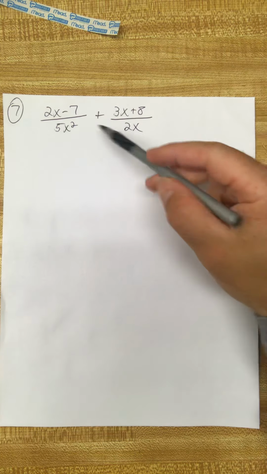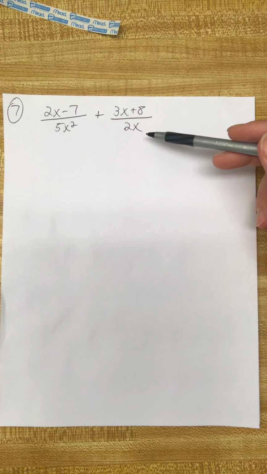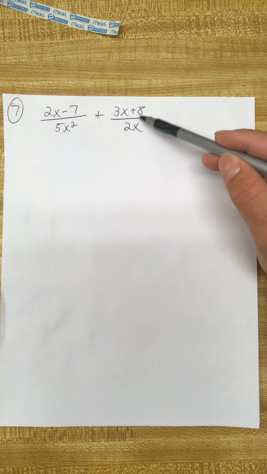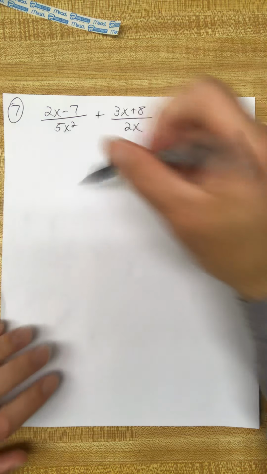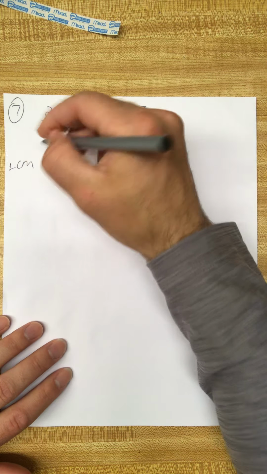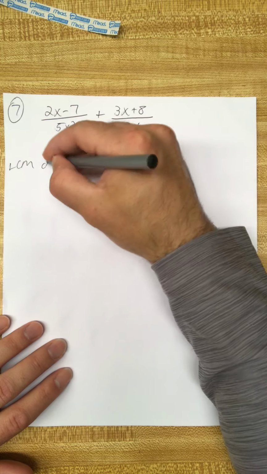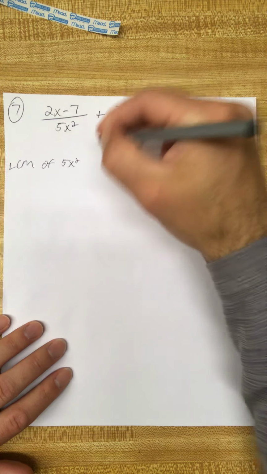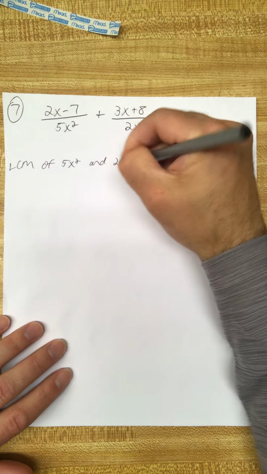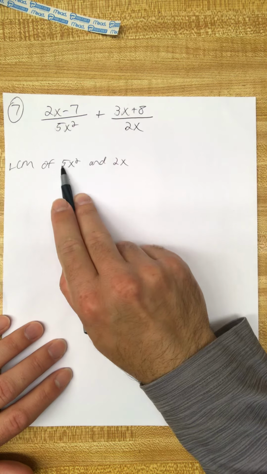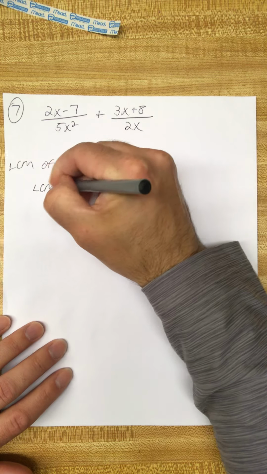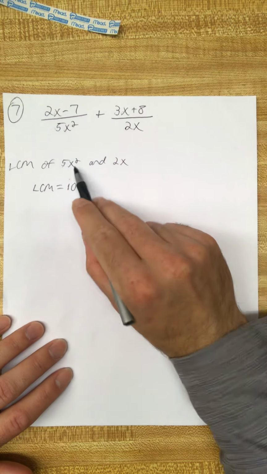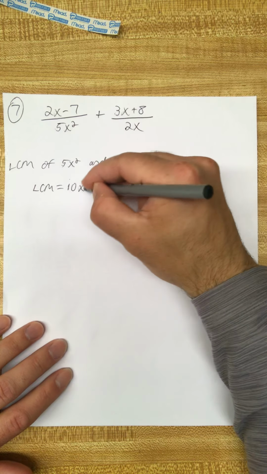All right, so next up we got 2x minus 7 divided by 5x squared plus 3x plus 8 divided by 2x. All right, so first up, think of that LCM of 5x squared and 2x. So your LCM of 5 and 2 is 10. X squared and x, your LCM is x squared.